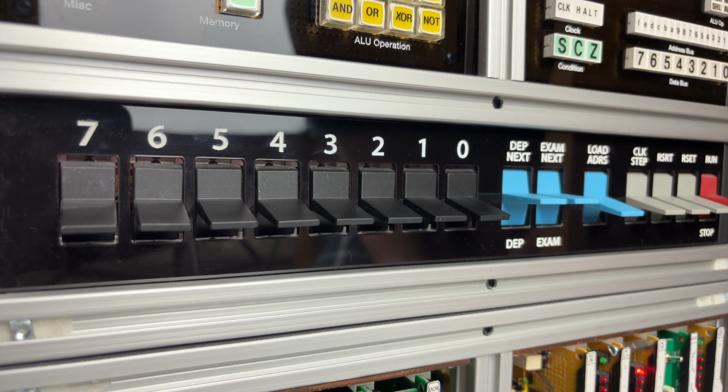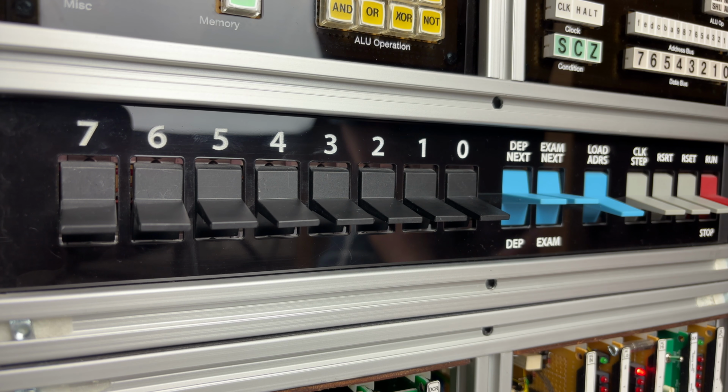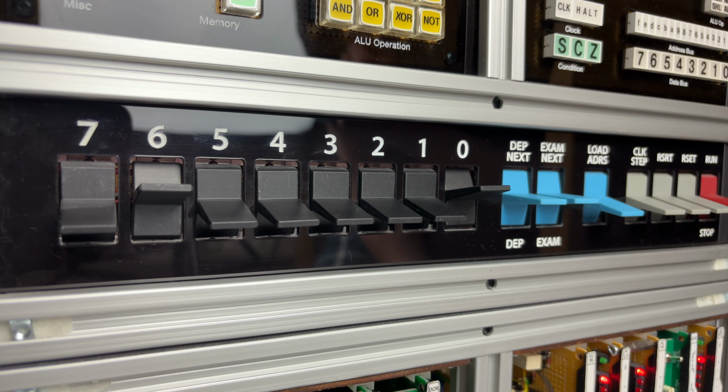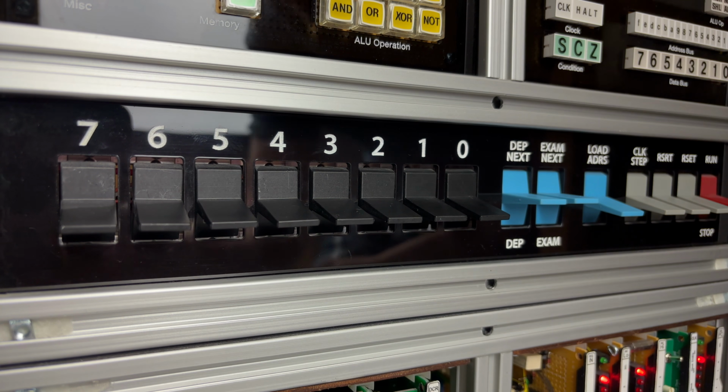So we'll start by loading the program into memory, and for each byte I enter it on the switches here and then push the deposit next switch, which will put it into memory and advance the program counter. I can now repeat that for the whole program. Here goes.